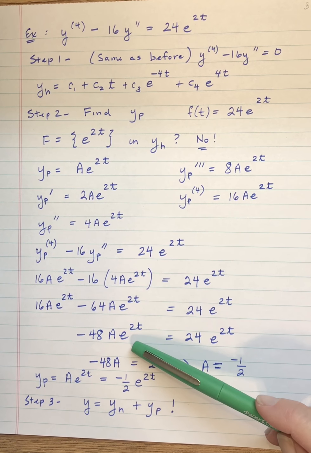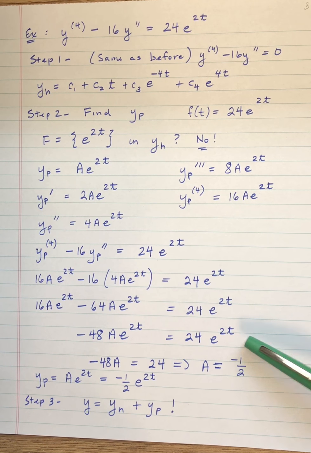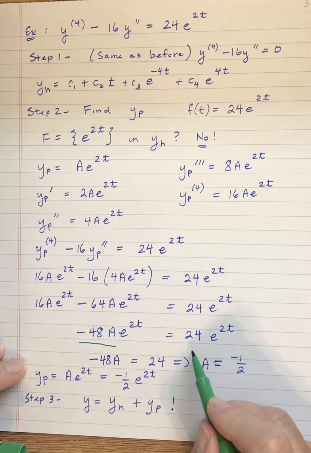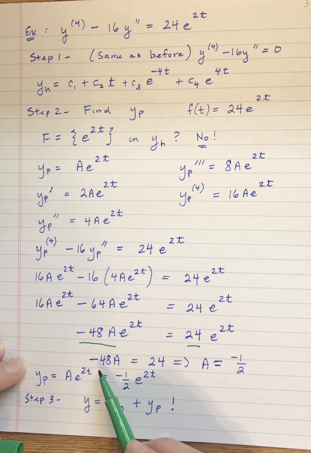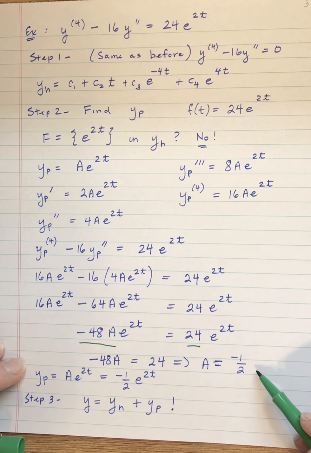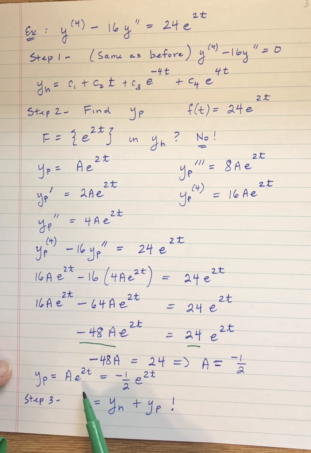And so notice this left-hand side has an e to the 2t term, as does the right-hand side. So we compare the coefficients. Minus 48a and 24. So minus 48a is 24. Divide both sides by negative 48 and simplify. a is minus 1/2. So our particular solution is a e to the 2t, but a is minus 1/2. So we have minus 1/2 e to the 2t, and we would just add the homogeneous solution that we had here and our particular solution to form our general solution.